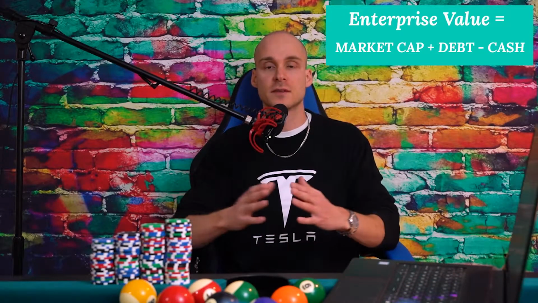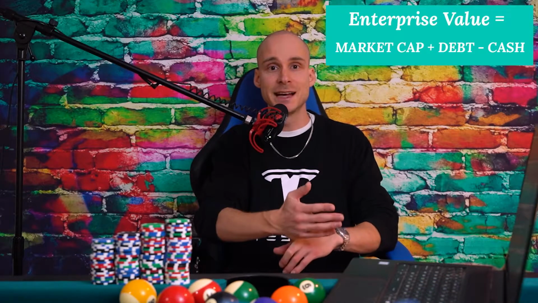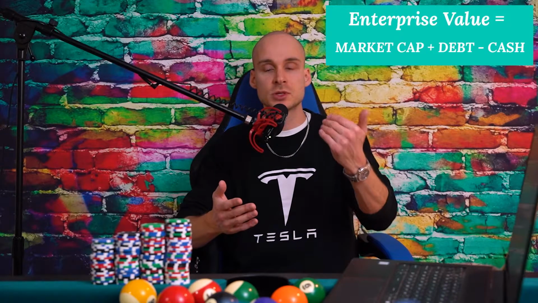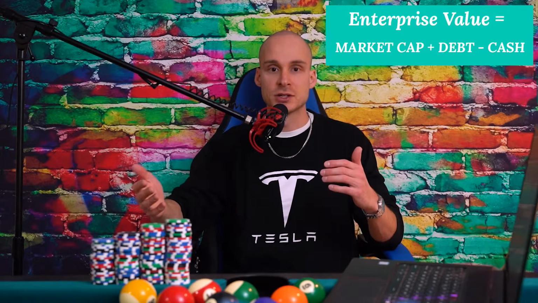So let's break that down. Why is that the total cost of a company? Well, because you would have to buy all the shares, that's the market cap. Then you would have to go and pay off the debt, the short and long-term debt, but then you would have to subtract cash and cash equivalents. When you talk about cash equivalents, that's just anything that could easily be turned into cash or liquidated into cash. And so the enterprise value is considered the theoretical takeover price.